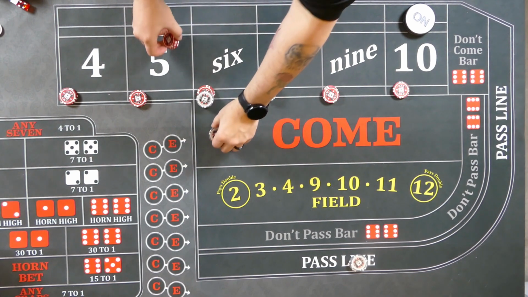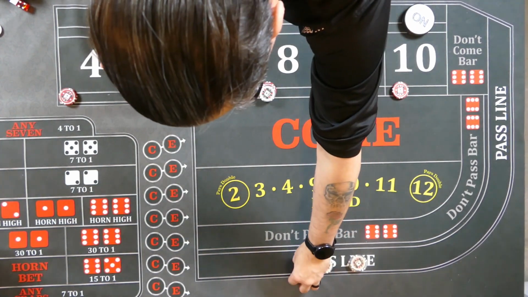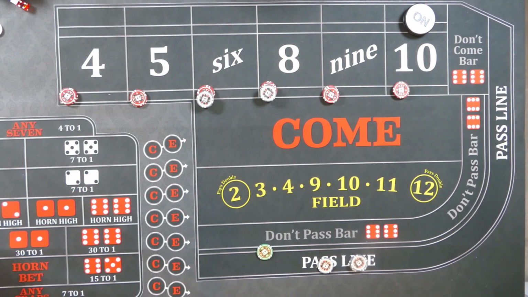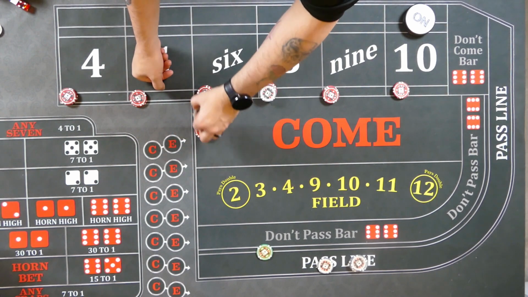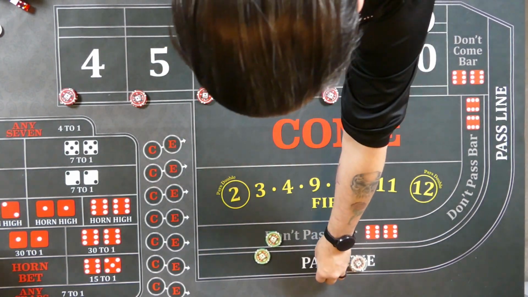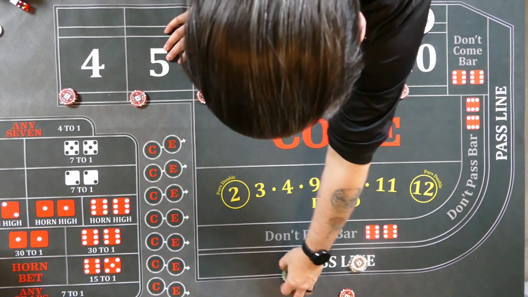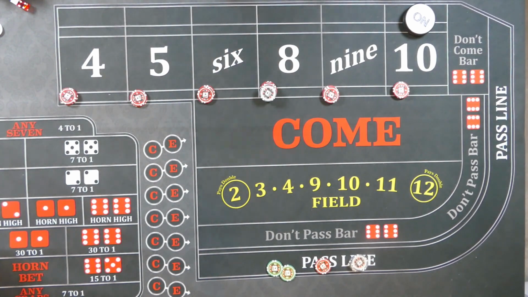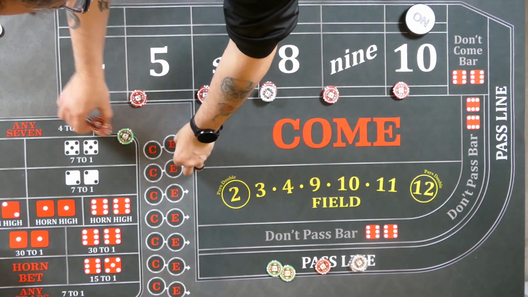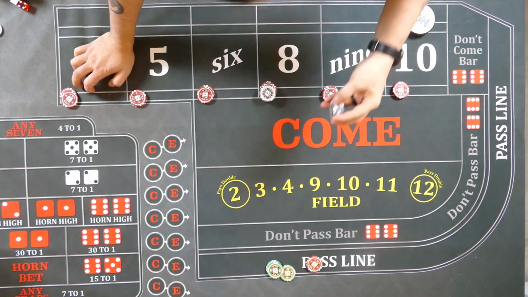Now again, you're looking to drop down as soon as something hits. So if a 5 were to hit, you're going to drop down to $10. Let's say a 6 were to hit. Going to drop it down to $10. Let's do one more. We'll do the 4 again. Why not? So the 4, we'll pay $27. Drop it down to $10.